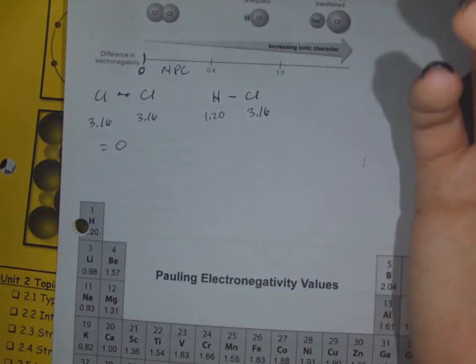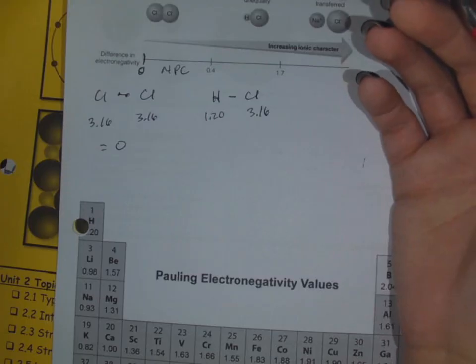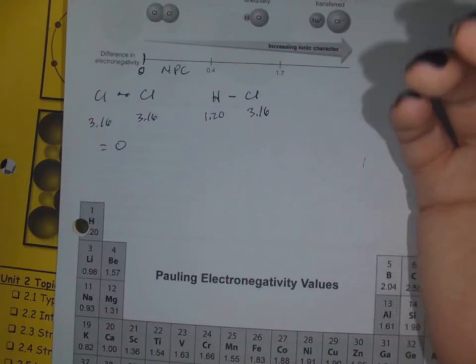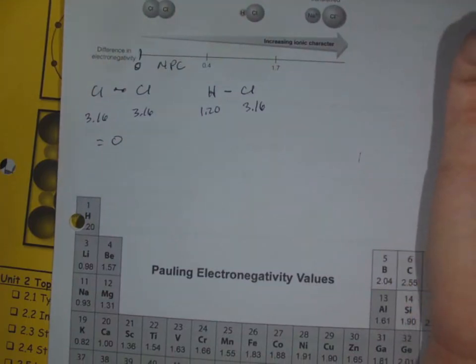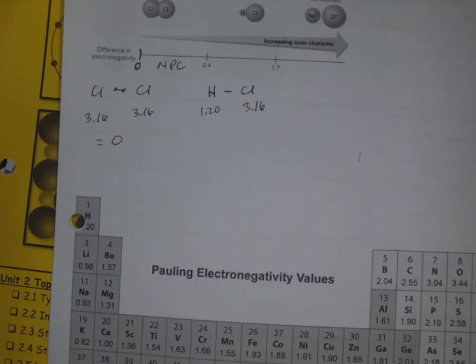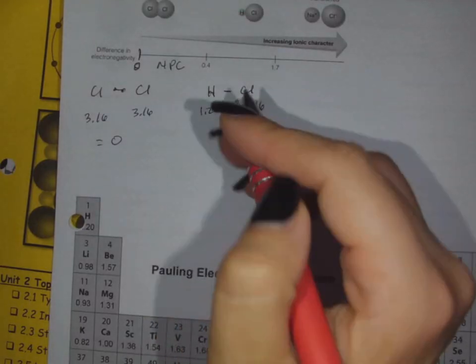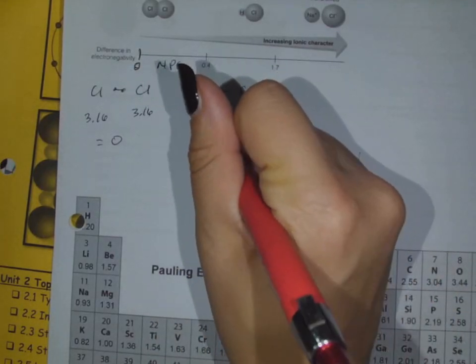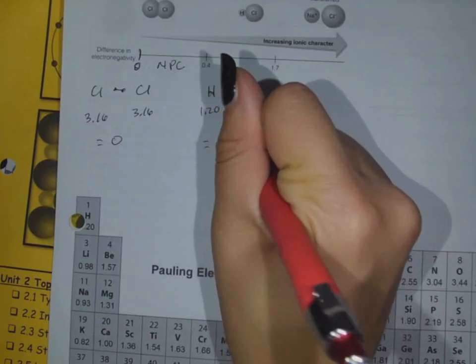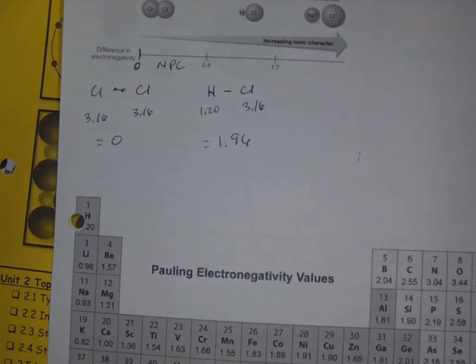If I do this difference in electronegativity, we're always just going to do the bigger one minus the smaller one, because I don't need a negative here. I'm just trying to know what the difference is between them. So if I do 3.16 minus 2.20, the difference in electronegativity between these guys is 0.96. So that's a pretty decent difference in their strength.